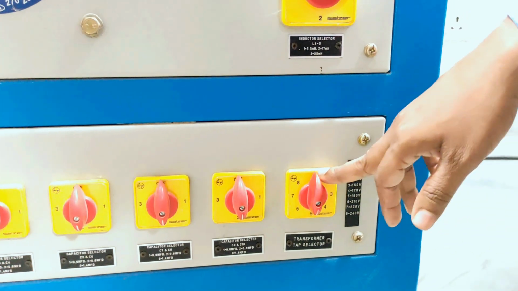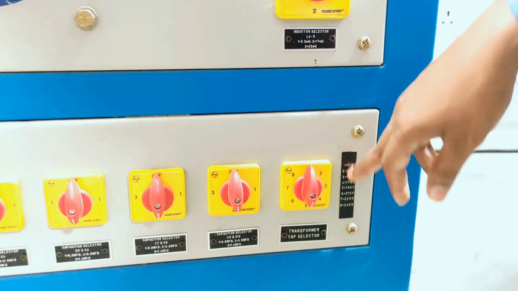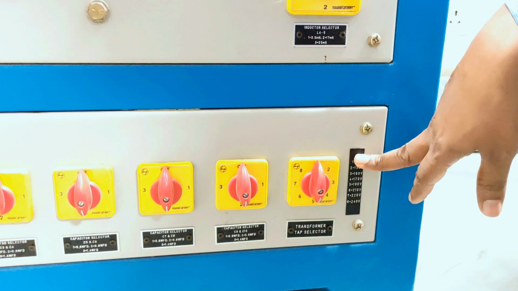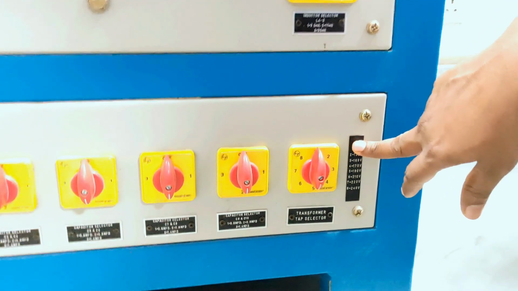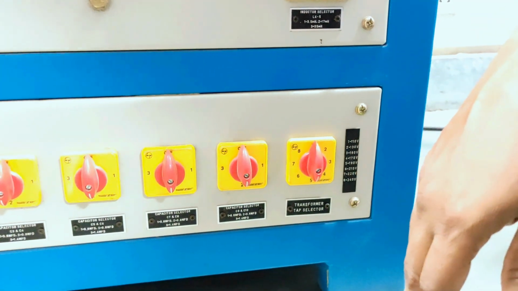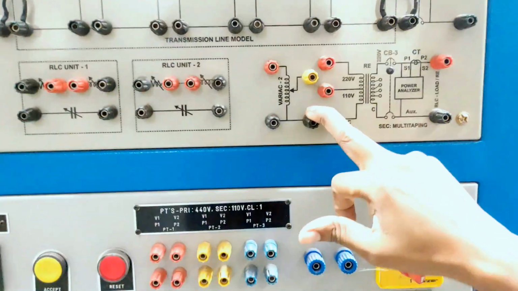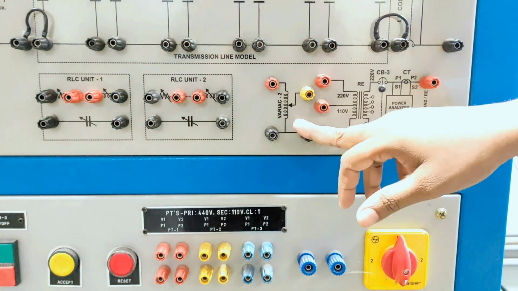So in this way, in step format, we can adjust the output voltage of the tap changing transformer, and depending on that output voltage, the power will flow from the transmission line to the compensating unit. And another is the auto transformer 2. When we use the third procedure, we have to connect the compensator through the auto transformer.